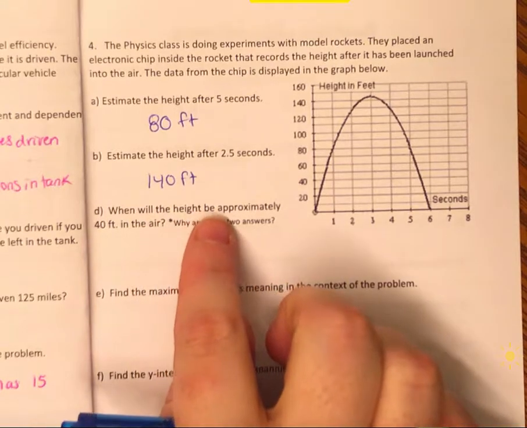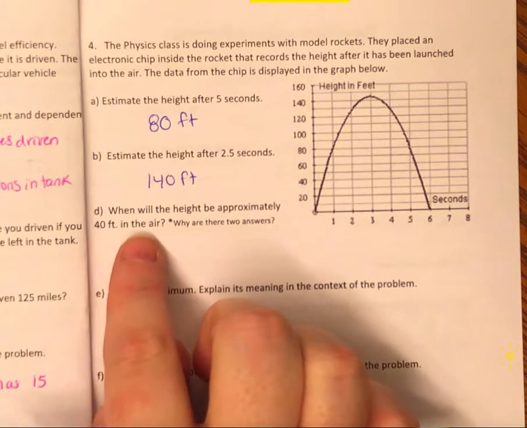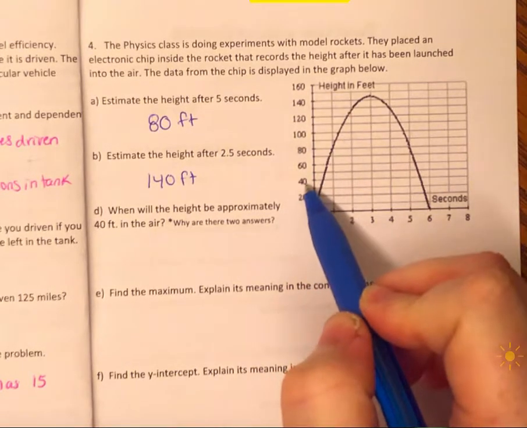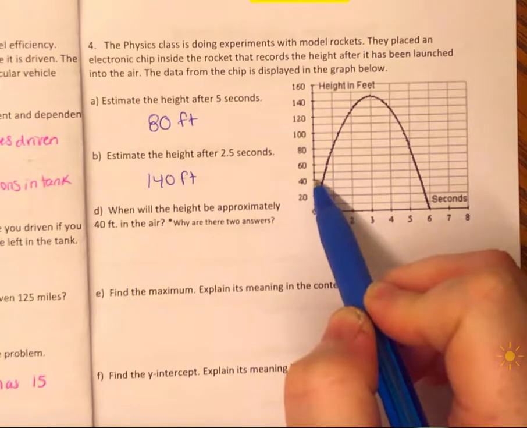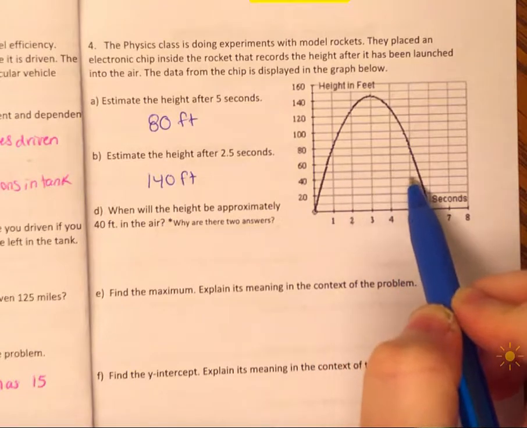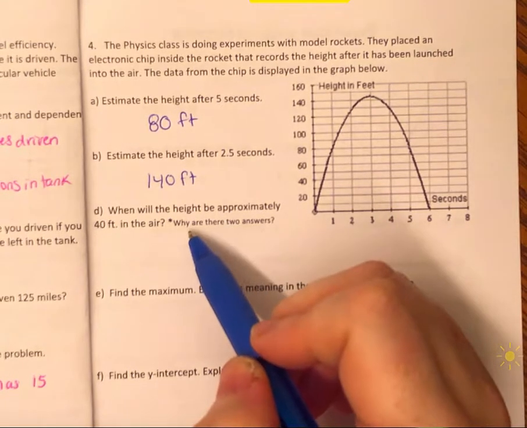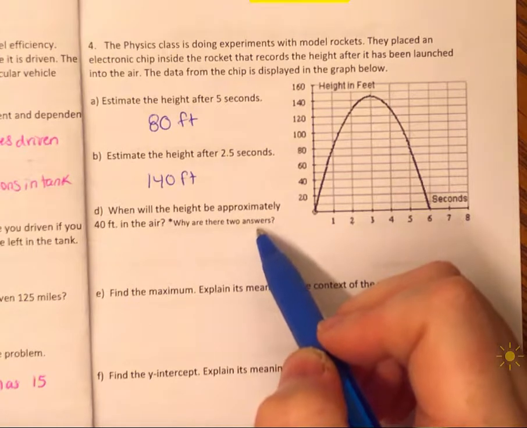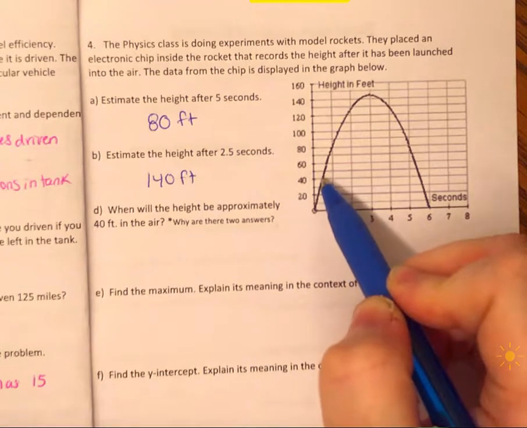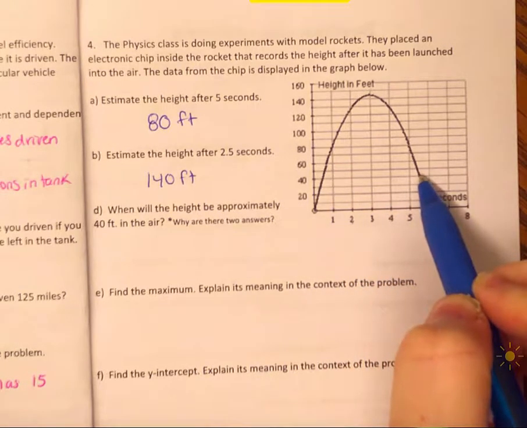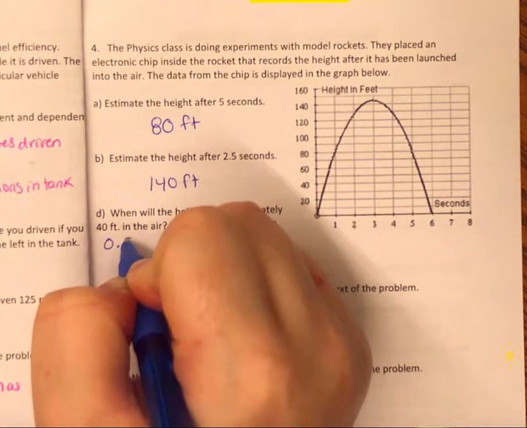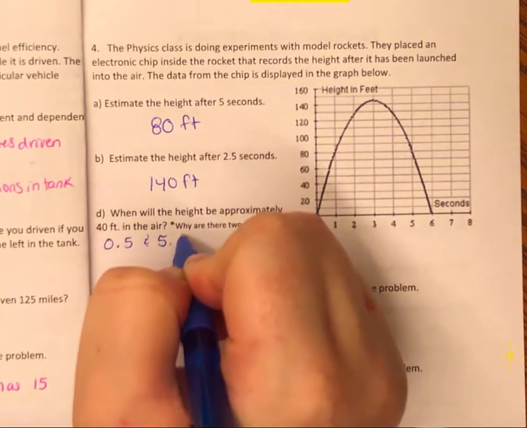When will the height be approximately 40 feet in the air? So at 40 feet, so height in feet, we're going to look at the 40, that's on the y-axis. We're going to see how many times it crosses. There's once here, but then it also hits again at 40 feet here. So the question is, why are there two answers as well? So we can see that it hits 40 feet at about 0.5 seconds, and then again at roughly 5.5 seconds. So we'll say 0.5 and 5.5 seconds.